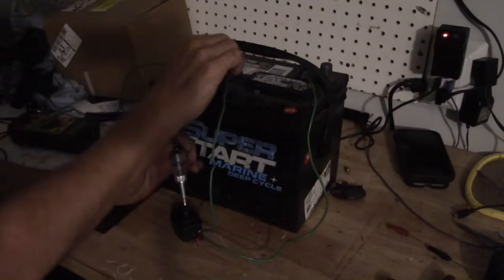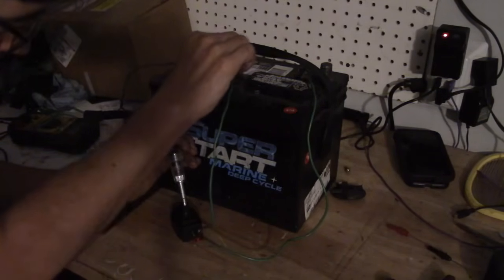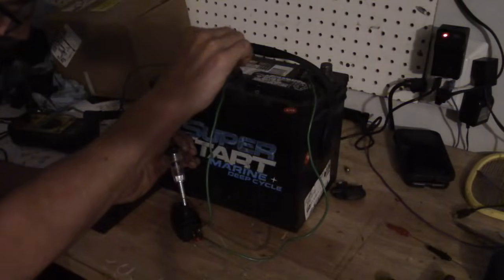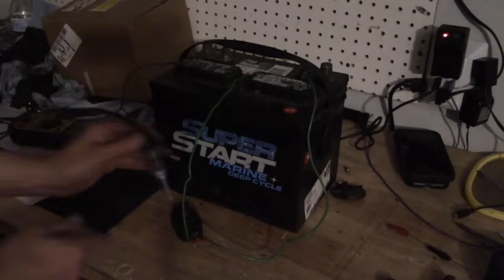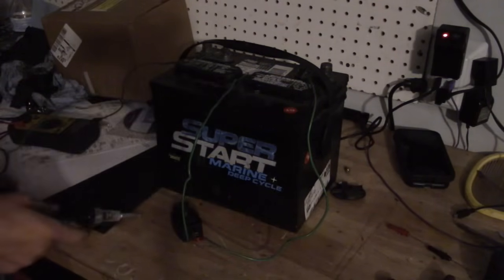This doesn't usually work hugely well, but you can see it does light like that. So I know this coil is good. It is putting out spark.